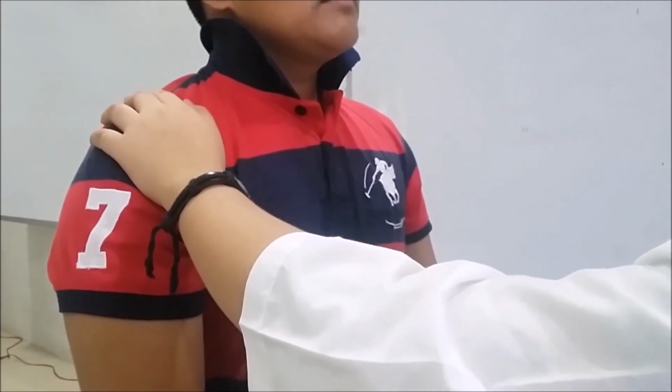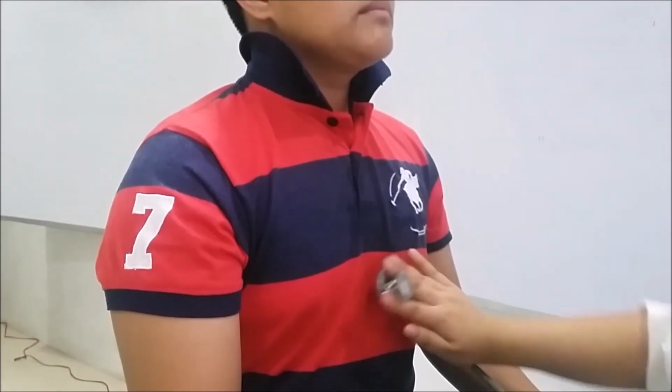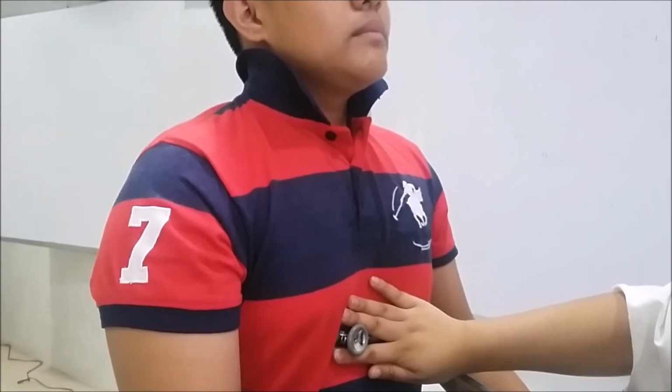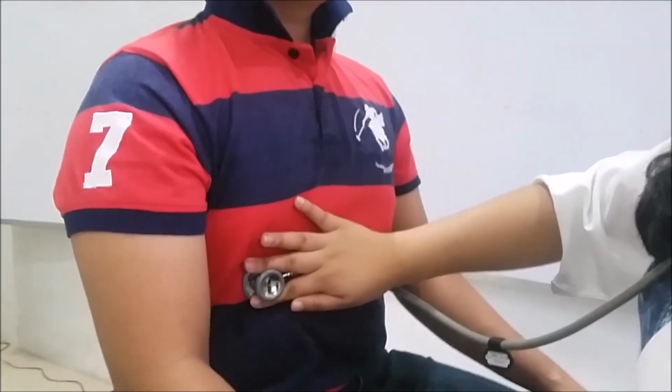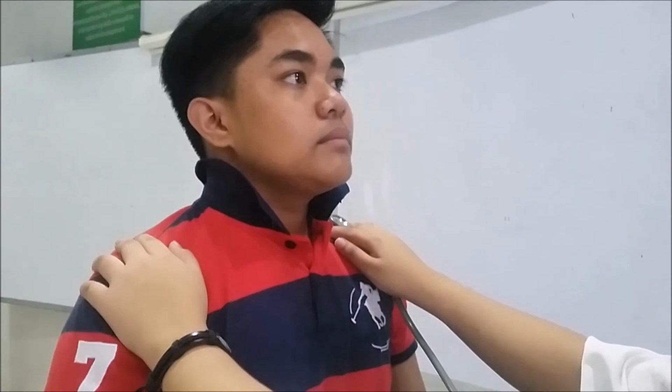Normal breath sounds vary with the area you are assessing. You should hear tracheal sounds over the trachea. These are high-pitched and loud. You should hear bronchovesicular sounds laterally and over the bronchi near the angle of Louis. Expect to hear vesicular sounds over most of the anterior thorax.